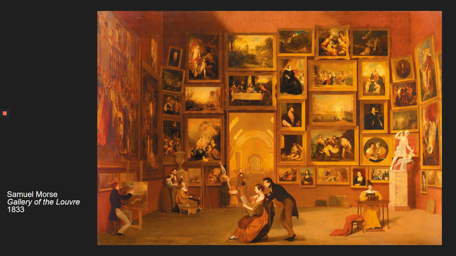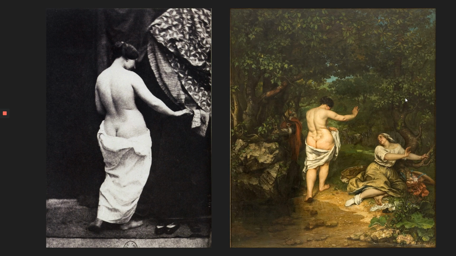And here is an example of the kind of salon where photography would not be allowed, right? But it was useful as an aid to art, as an aid for studying and making more realistic paintings.